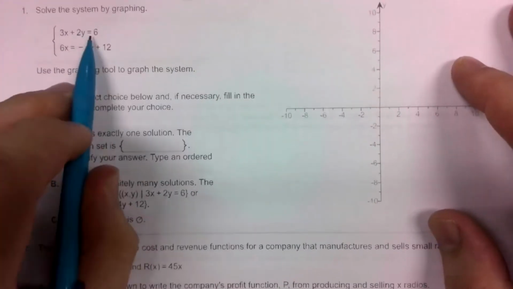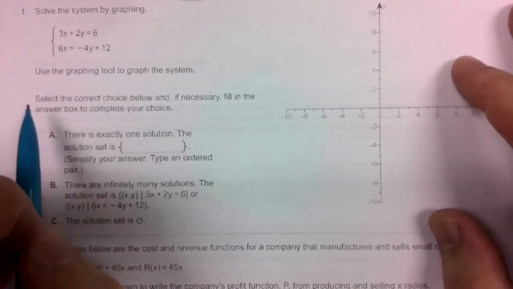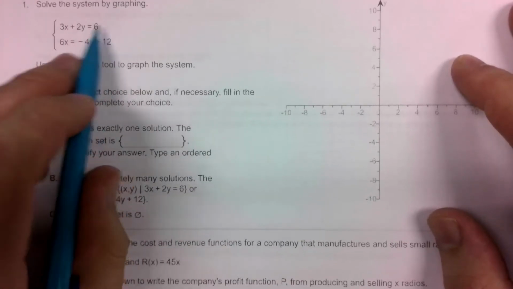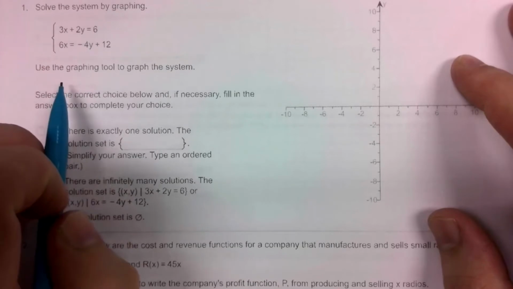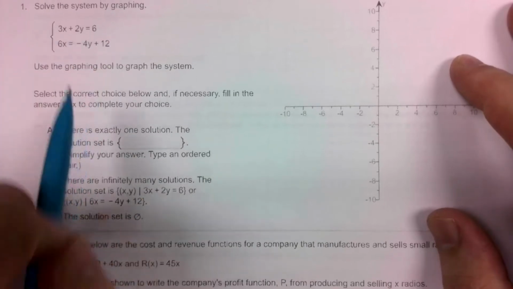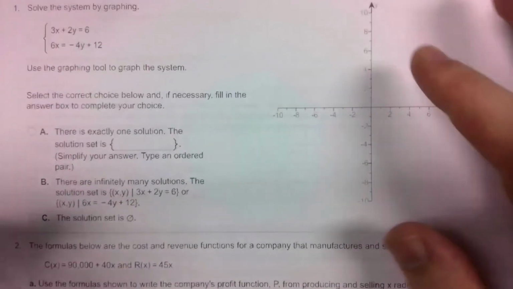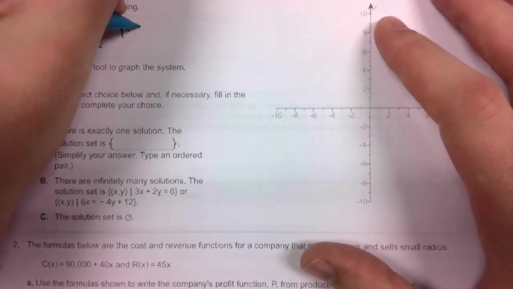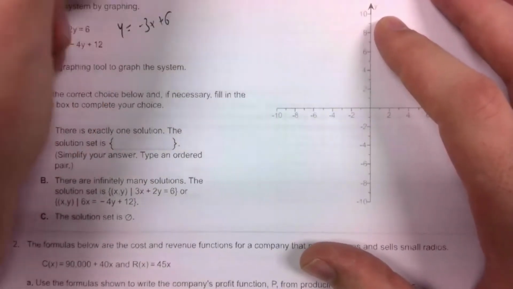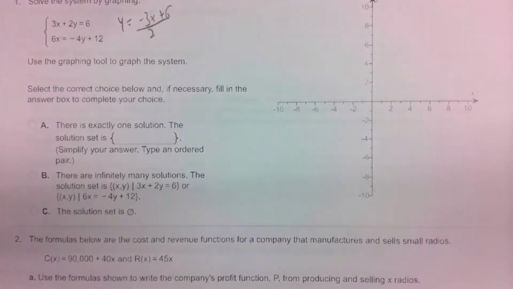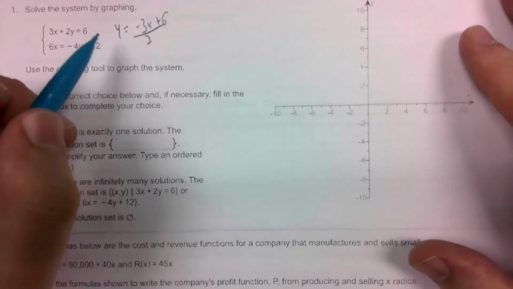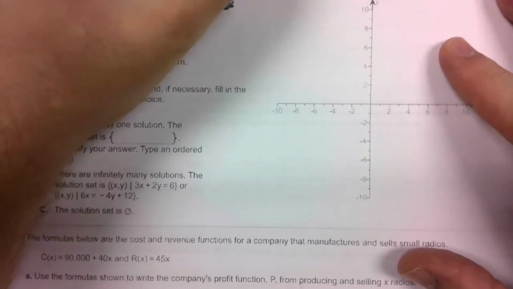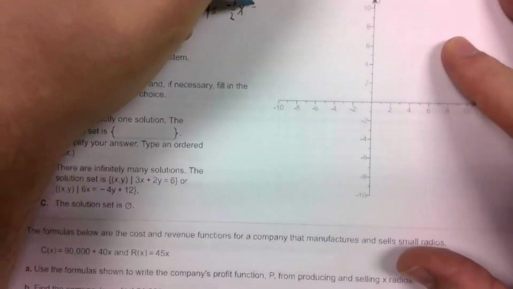Okay? So to get it into slope-intercept form, we want y on one side and we want everything else on the other side. So on the first one, I'm going to subtract 3x from both sides and then divide everything by 2, right, to get y by itself. So if I do that, we get y equals negative 3x plus 6, and divide that by 2, right? So if we divide by 2, we get y equals negative 3 over 2x plus 3.